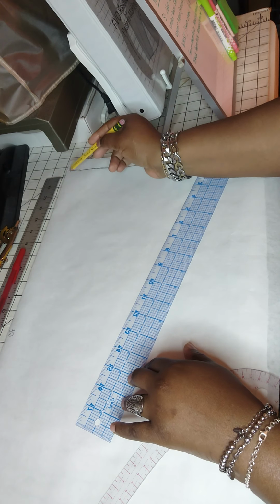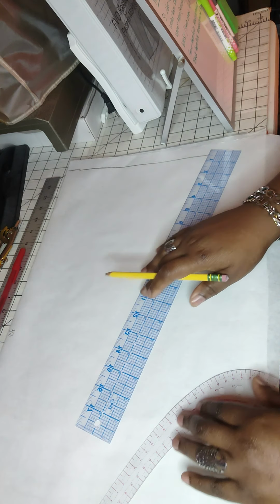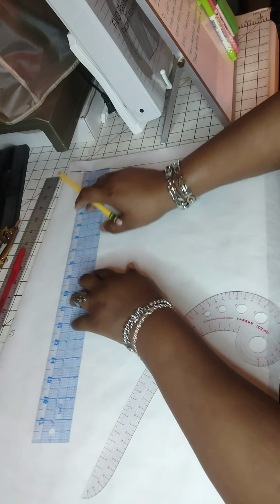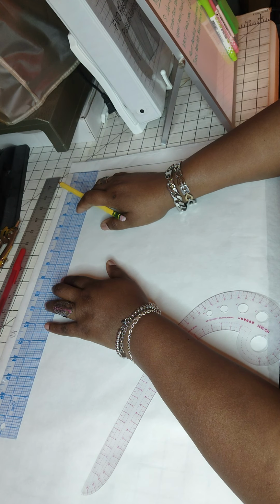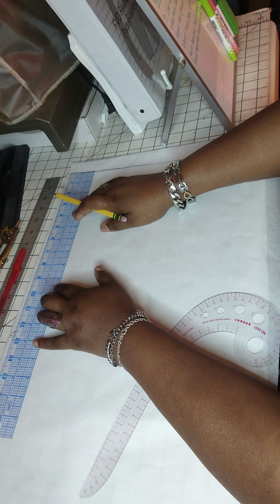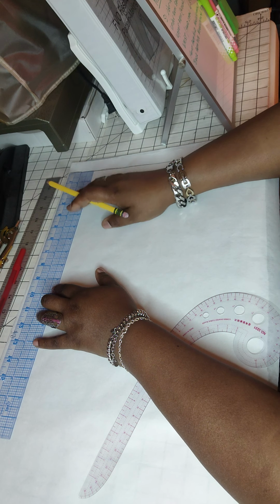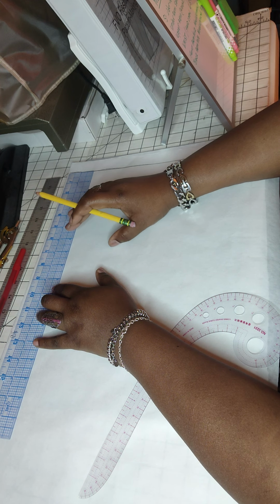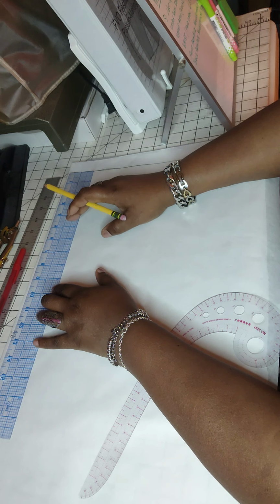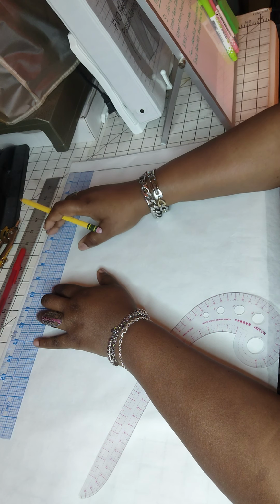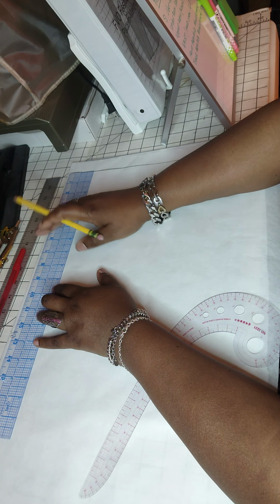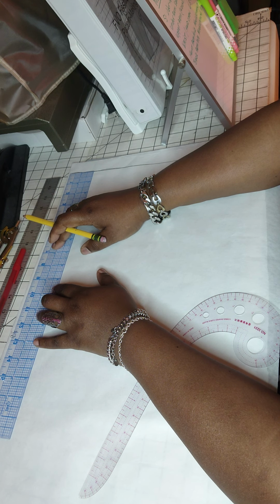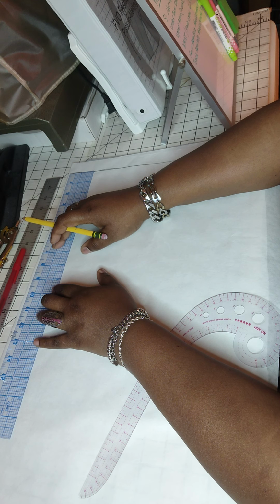Now, since this is the center front, the next measurement I'm going to be using would be the full length, or in this case, it's going to be a little bit longer. The basic short bodice, the actual full length for that would be on the average woman between 16 and 18 inches.